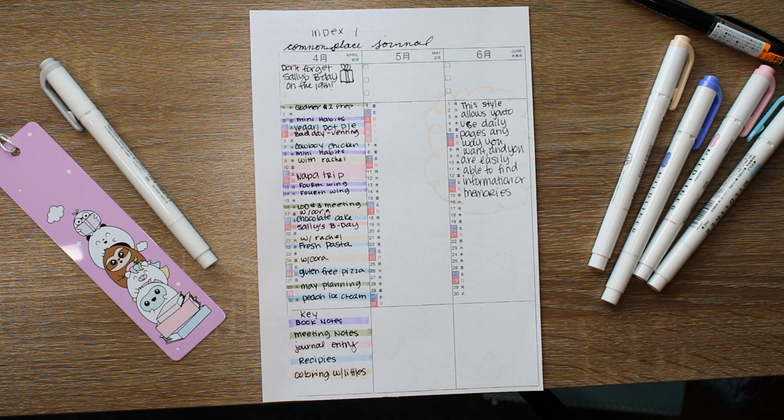So this is more of a style of a commonplace journal, something that allows you to use your daily pages in any way you want, but still be able to find the information after you've used it. You want to make sure that you don't lose that gluten-free pizza recipe, or, oh, I had notes on my favorite quote from that book I read. So this is really the most versatile way you can use your Cousin in any way you want, but you can still have an easy way to find that information. And at the bottom you can have a key so that you can easily go, oh, I'm looking for book notes, I'm going to look for purple.